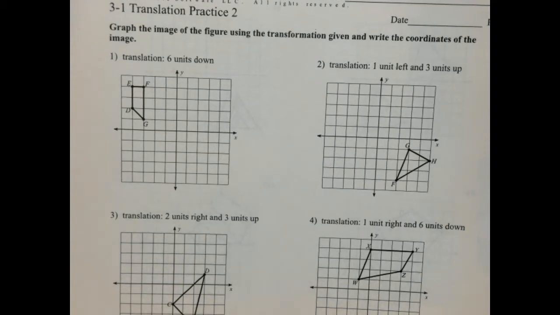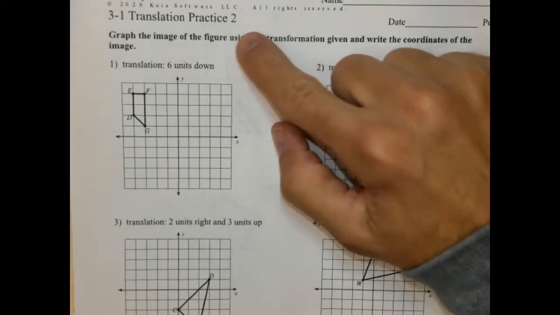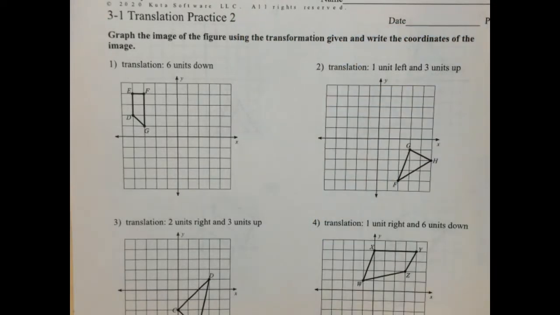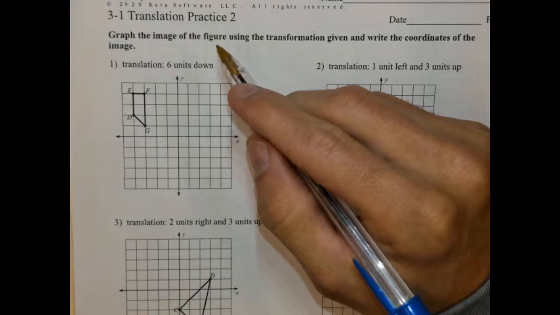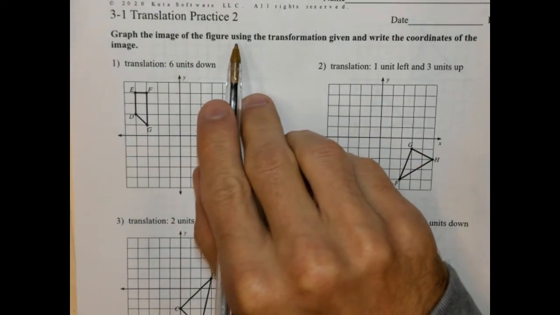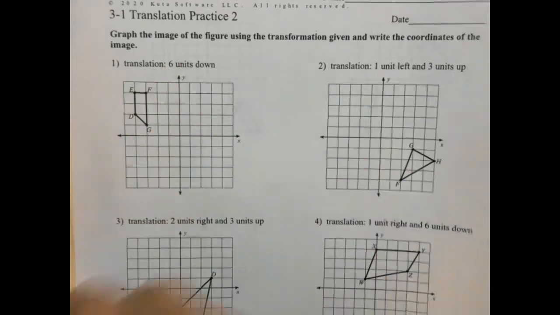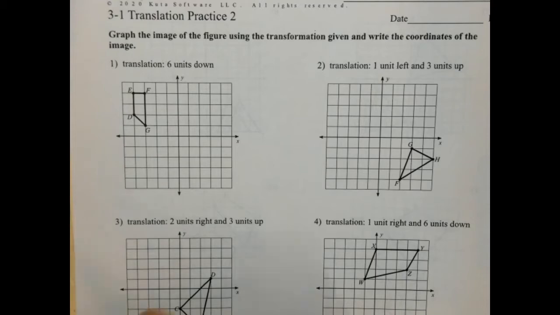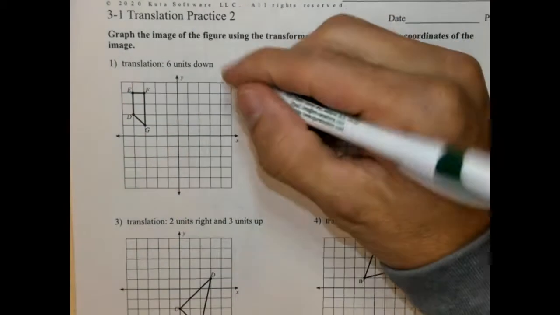Hey everybody, today we're going to go over the answers, or the odds for the answers, to Translation Practice 2, which was one of the assignments for the first section of the third unit. It's asking us to graph the image of the figure using the transformation given and write the coordinates of the image. So what we're going to do is write the coordinates of the pre-image.